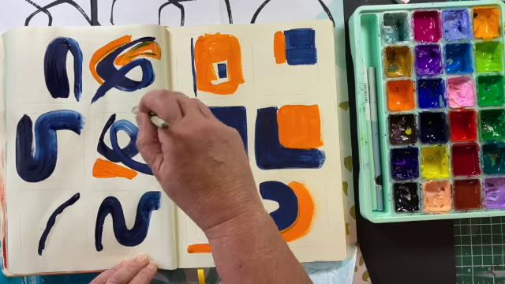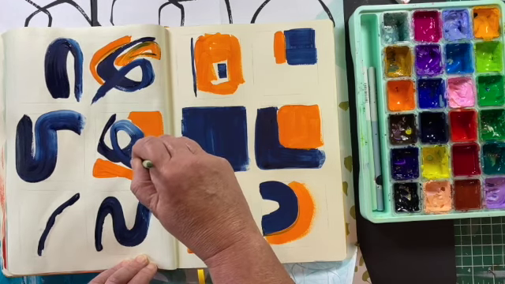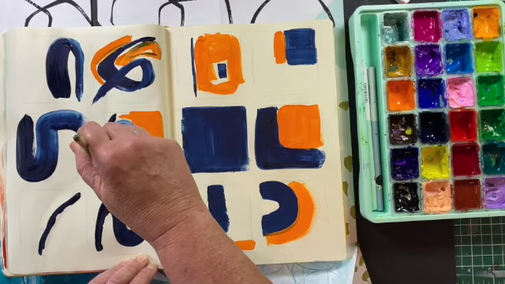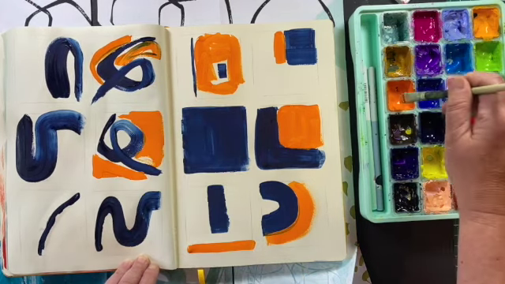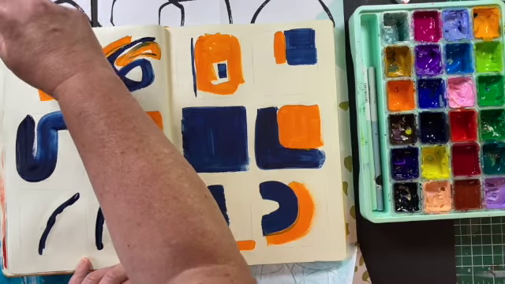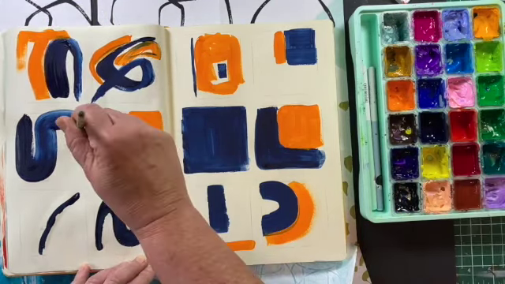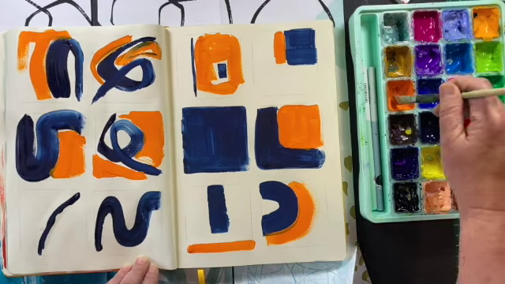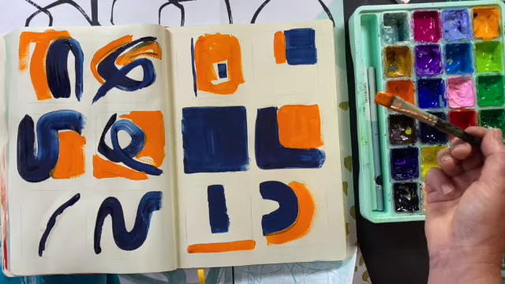It's a good idea to let each layer dry. If you're using leftover paint on your palette, it's a little bit easier because you're moving on anyway, so they usually will dry in between. But it is fun to do them, even just with the colors of your choice. So I'm finding that there's a lot of orange.